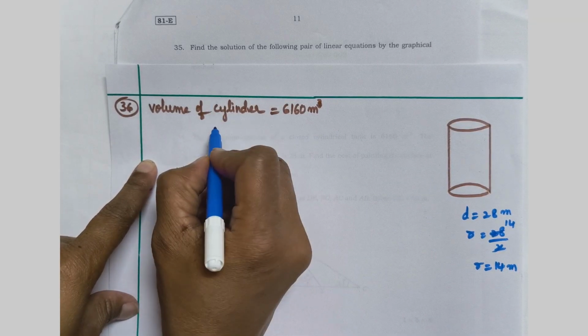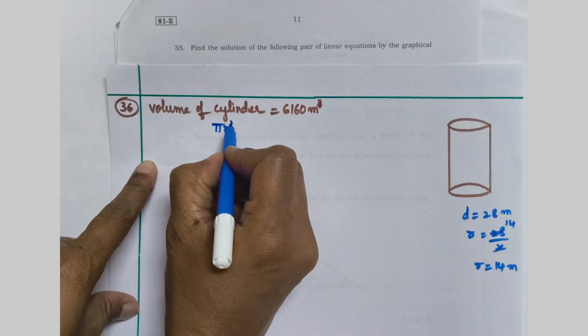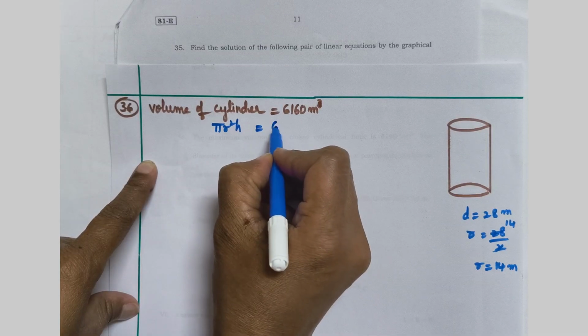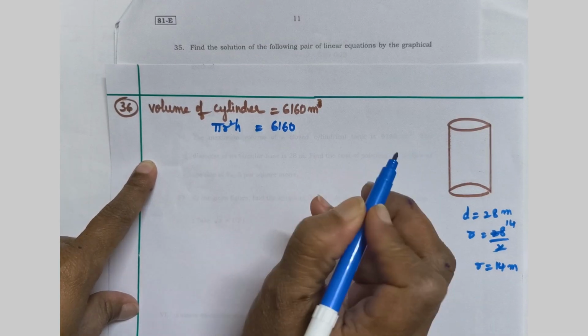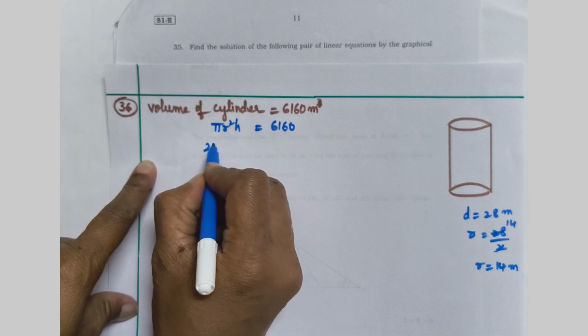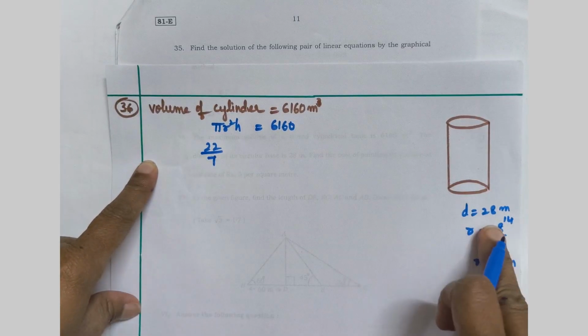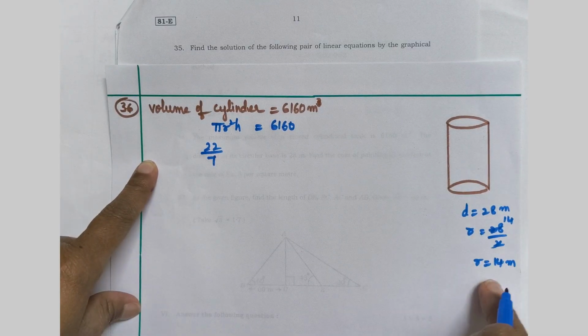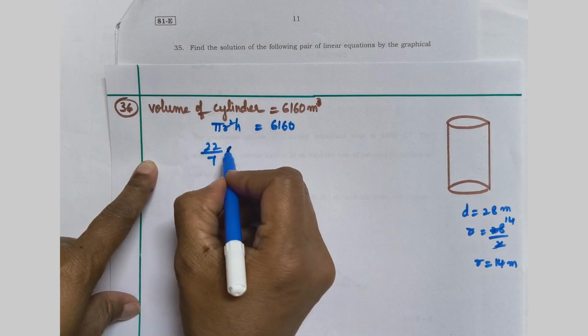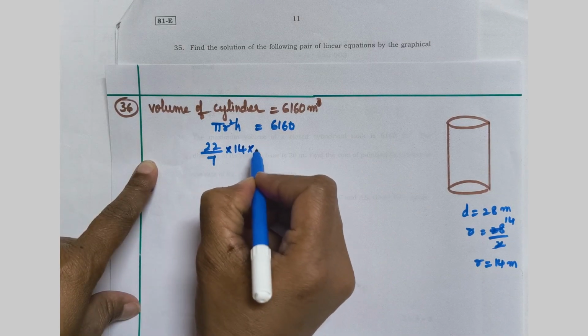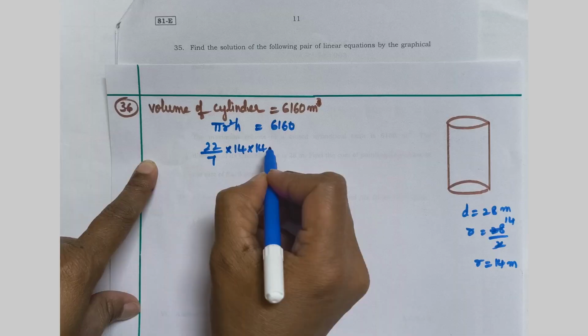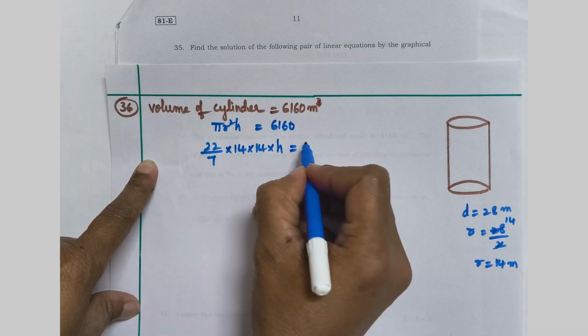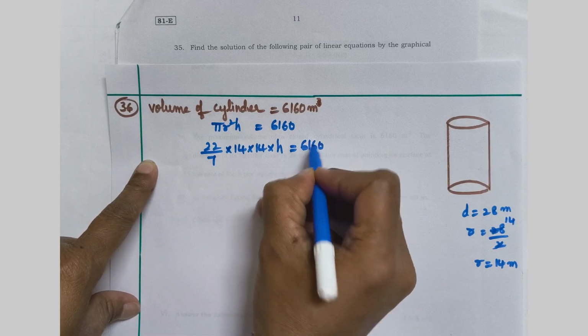πr²h. Okay, πr²h is equal to 6160. What we know, we will write it. Pi value is 22 by 7. Diameter is given as 28, so what is the radius? 14. So the radius is 14. So 22 by 7 into 14 into 14 into height, we don't know. We are finding the height. Equal to 6160.